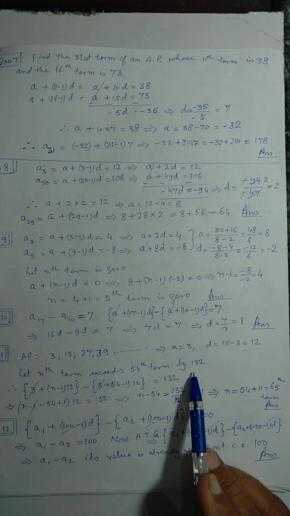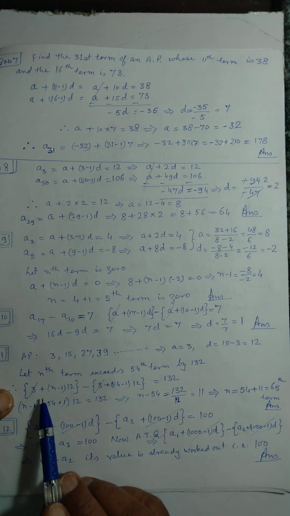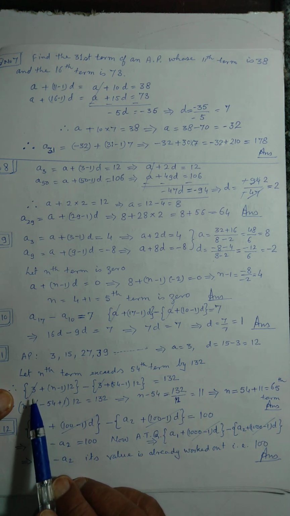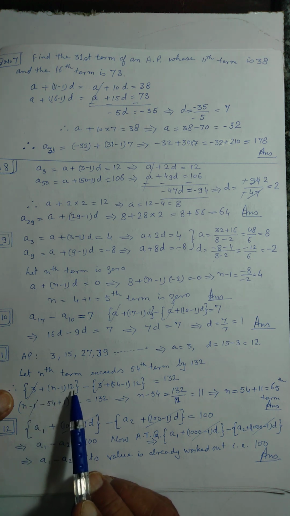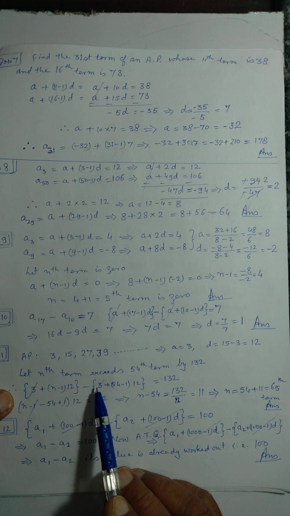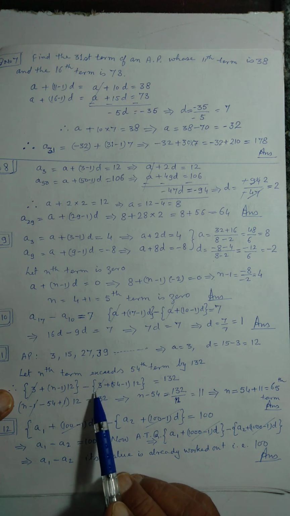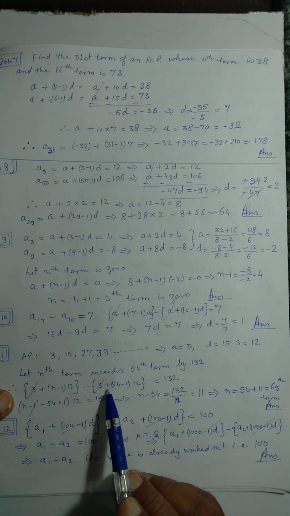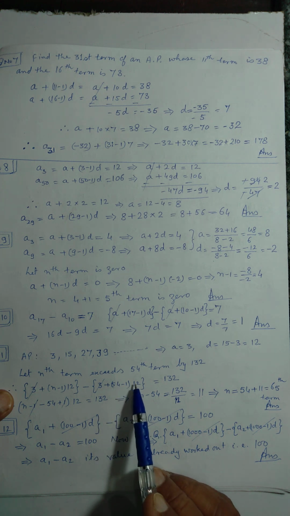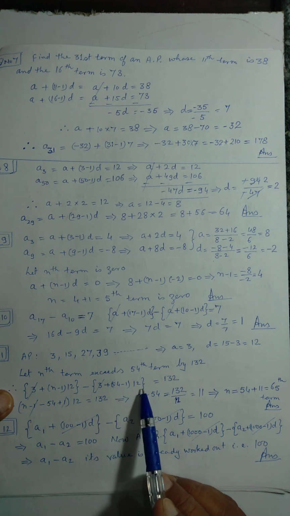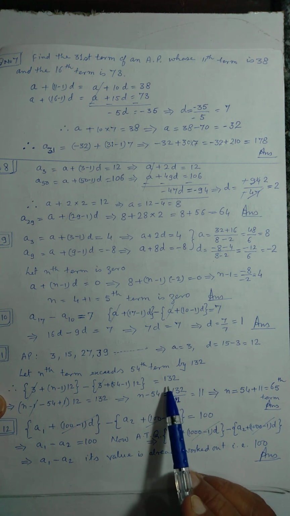132. So for the nth term I have written here, 3 plus n minus 1 into 12, bracket closed, minus, in the second bracket, 3 plus 54 minus 1 into 12, bracket closed, is equal to 132.